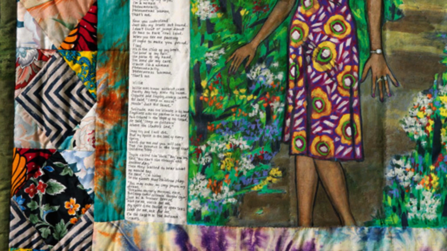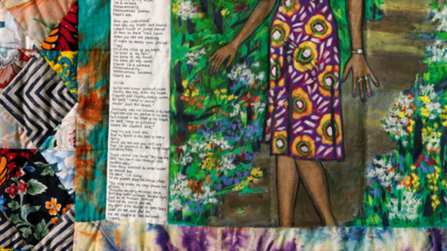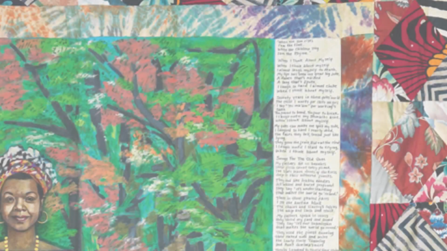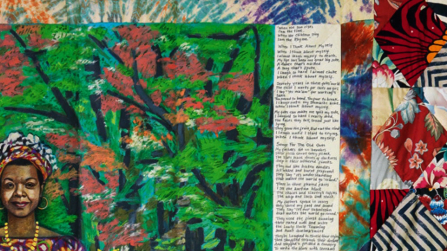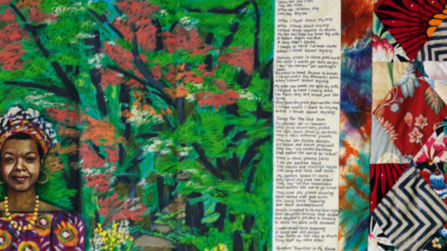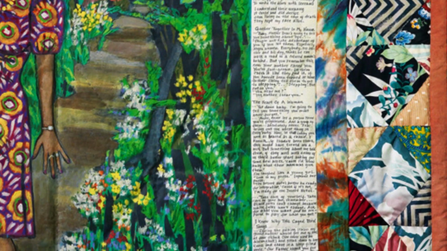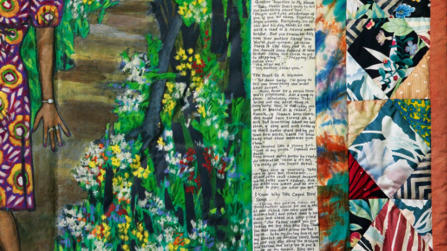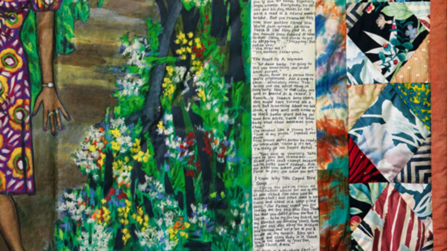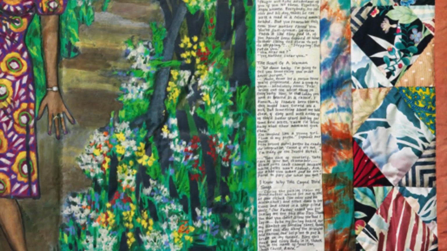Great. So maybe there's some relationship between the words and the figure, and obviously the words are impactful because of their inclusion in the quilt, right? And because they look like they're handwritten. And they look handwritten, yeah. It looks like someone took the time to really paint that onto the quilt, or write that onto the quilt.